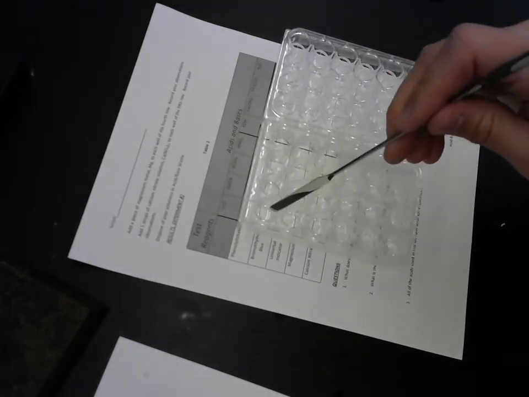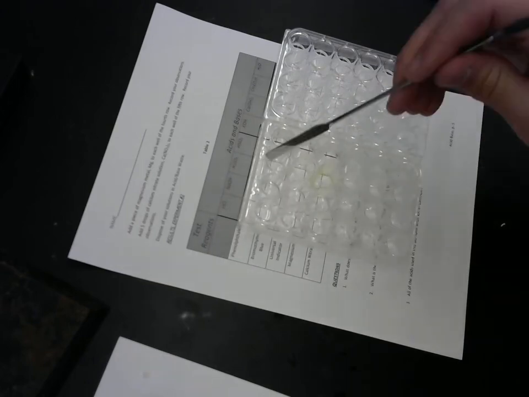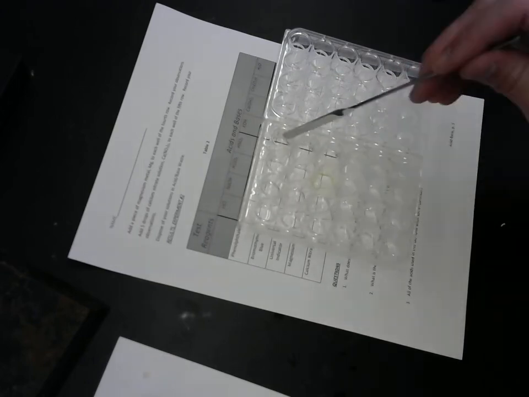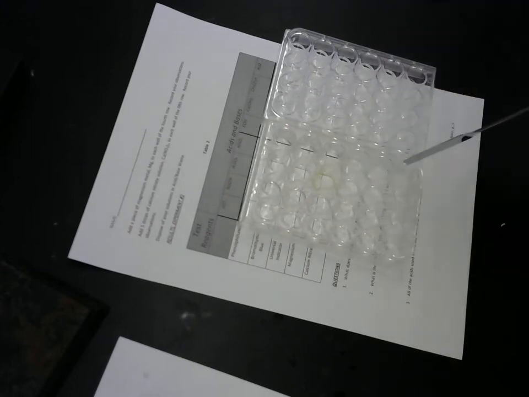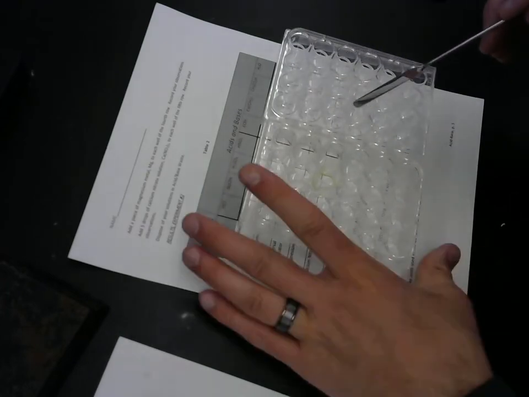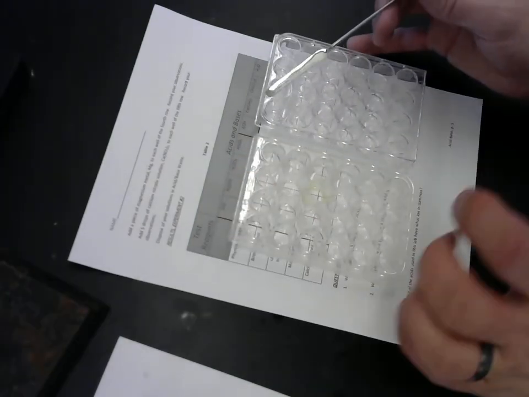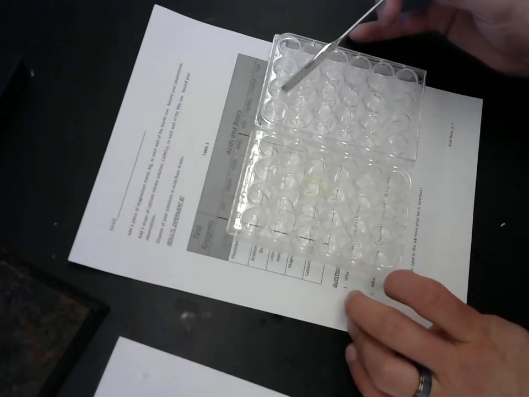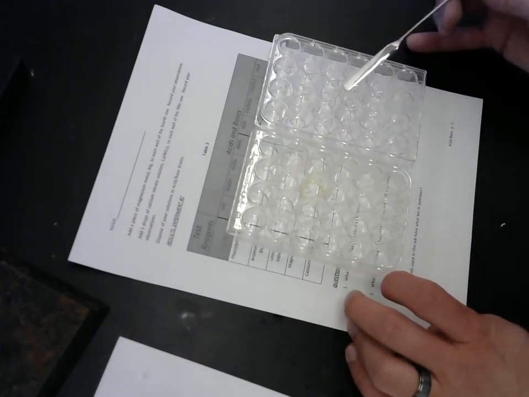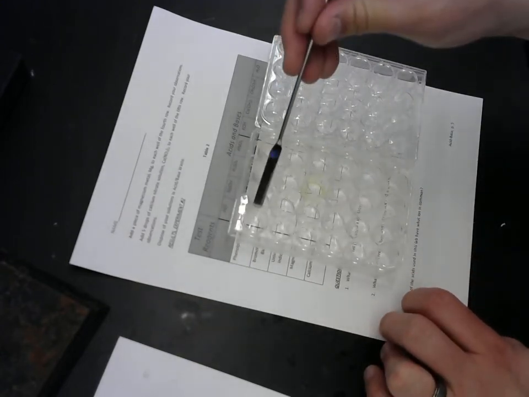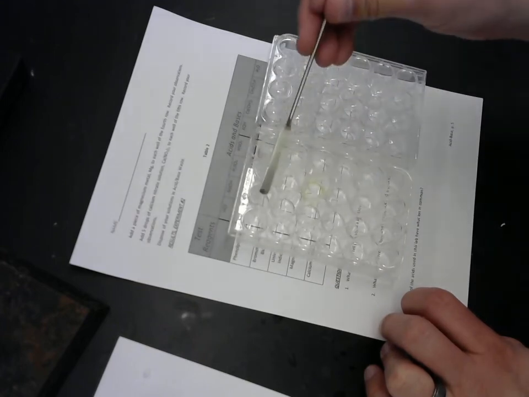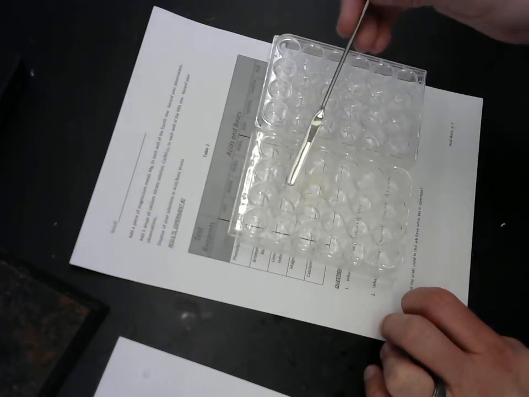Do you want to come over here and do this next part? Yeah. All right, so we have here in the first row hydrochloric acid, in the next row sodium hydroxide, in the next row sulfuric acid, in the next row nitric acid, and then potassium hydroxide, in the first row of the next well plate, calcium hydroxide, acetic acid, and pure deionized water. We're going to be putting different reagents into each of the different acids and bases.